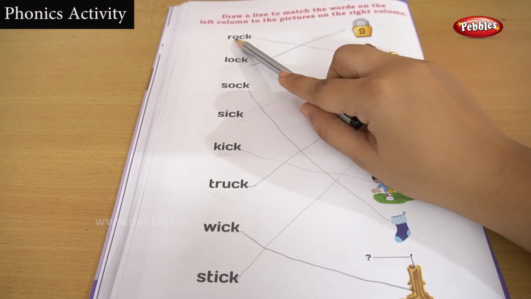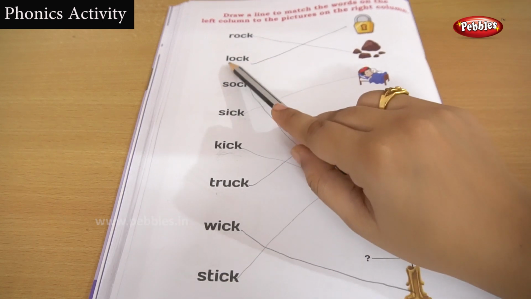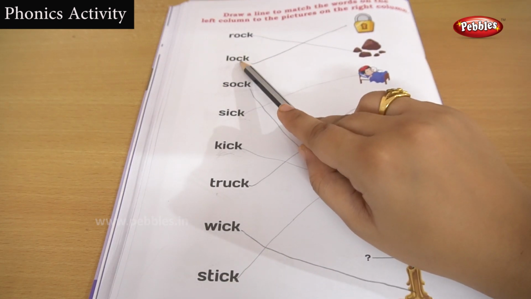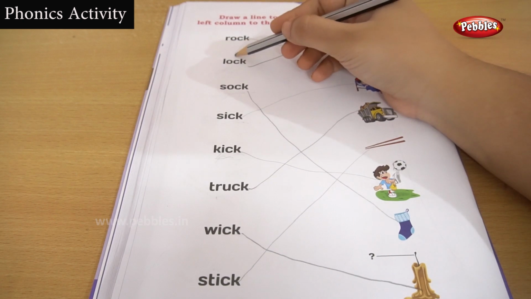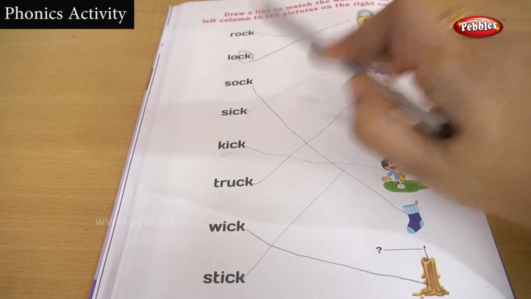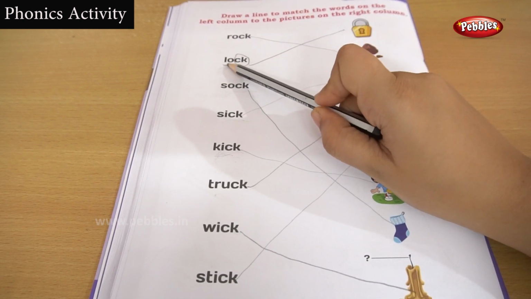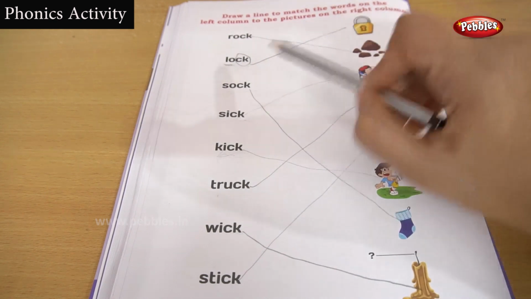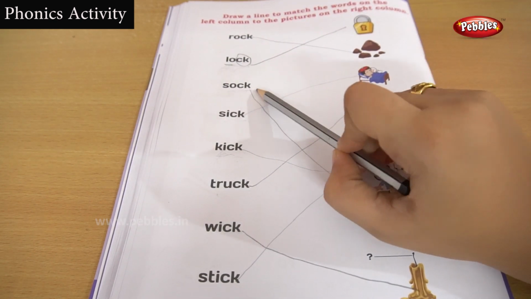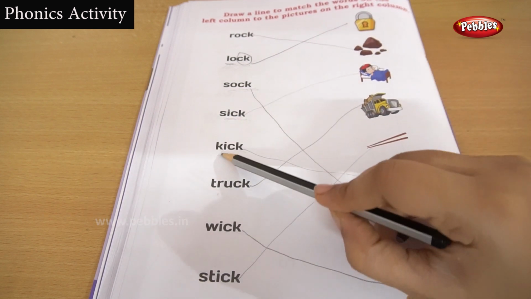Rock, R-O-C-K, rock. Lock, L-O-C-K. See, the sound of CK is K. The sound of CK is a K. Okay, just remember that. Now just tell me the first two-letter words alone. Lock, lock. Sock, sock. Sick, sick. Kick.